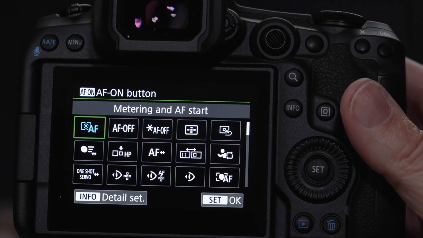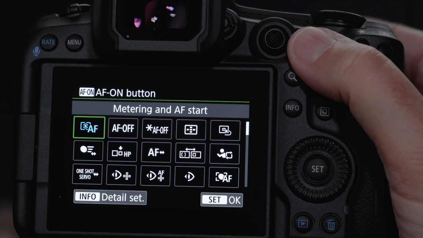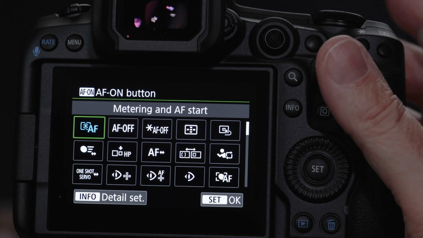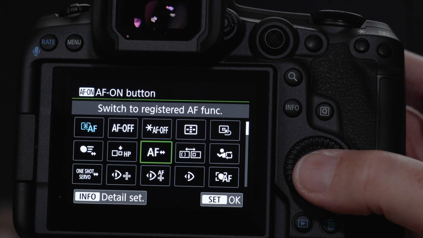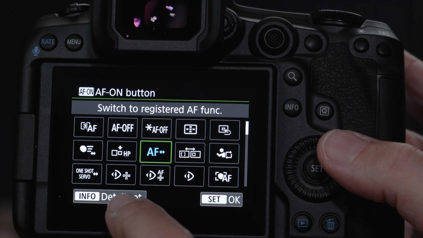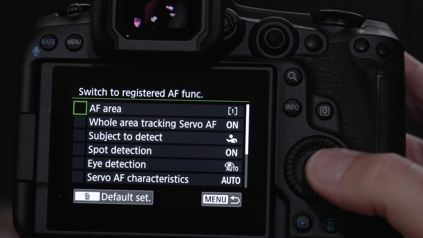Now you don't want to double start autofocus if you can help it. If you're pumping autofocus on and off to try to gain focus, you might accidentally hold down the AF button and you're pumping the shutter button and you don't realize that you're really not releasing the autofocus system. So it's best to turn this off. We have a button right here we can do that with, and that switch to registered autofocus function. But see, there's an info detail set here. We definitely want to go into that because there's going to be more menu settings.